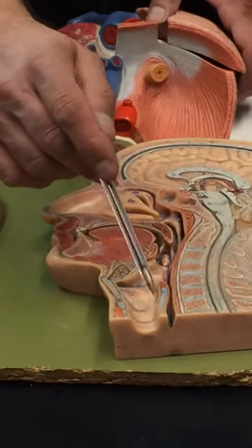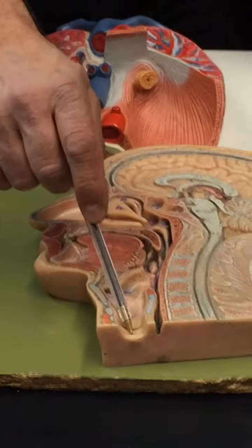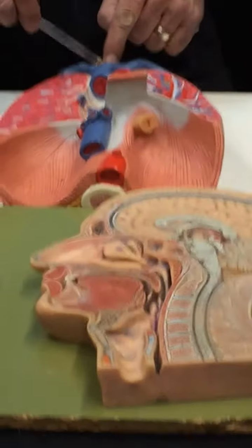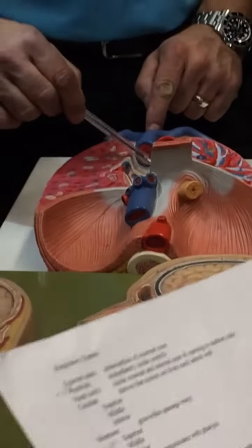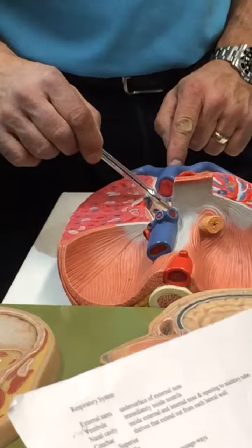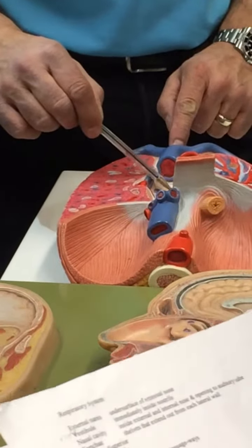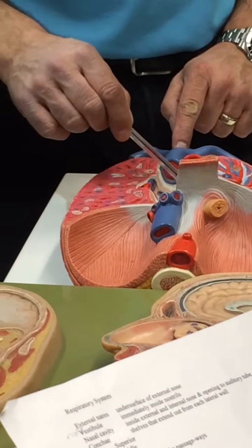Over here, continuing on from the larynx, we get to the trachea. You can see the C cartilages and the little blue last cartilage here called the carina. And it splits into the left primary bronchus.